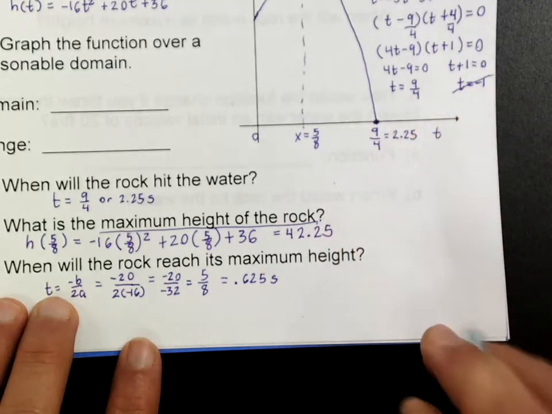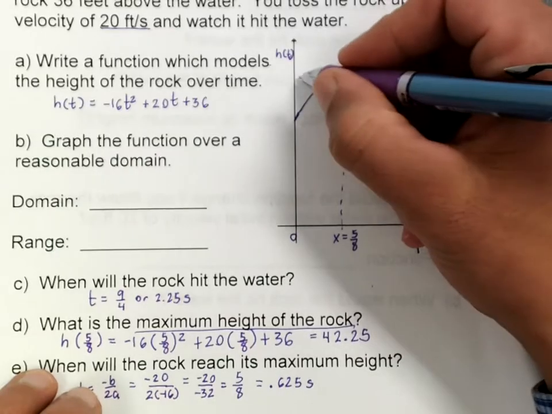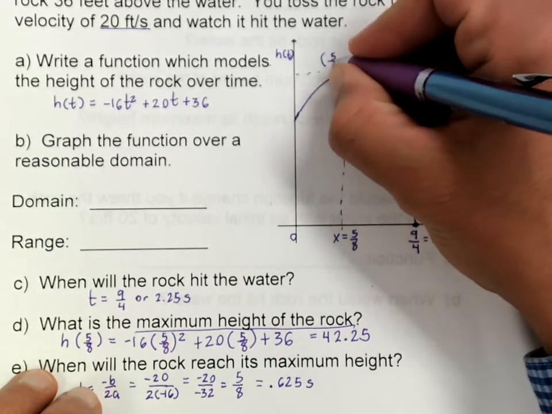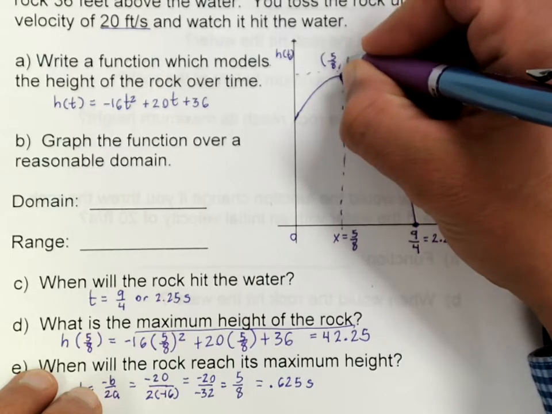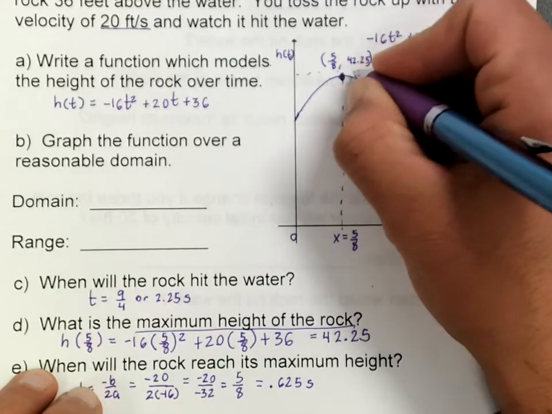Alright. So remember, what that means is that 42.25, that's actually this height right here. Okay, so that point right there, that coordinate point would be 5 over 8, comma, 42.25. Alright, so remember that 42.25 is the height.